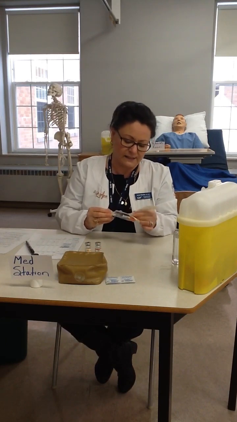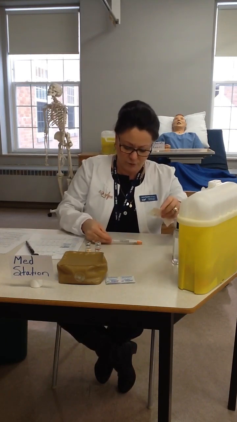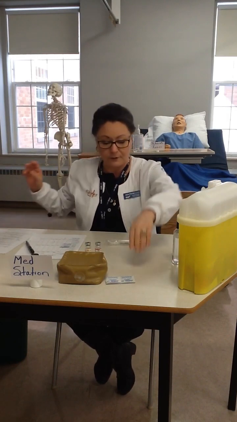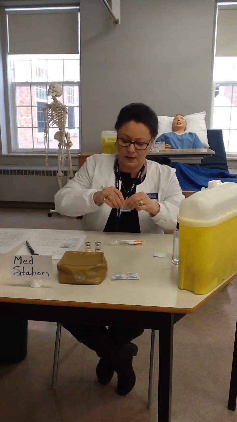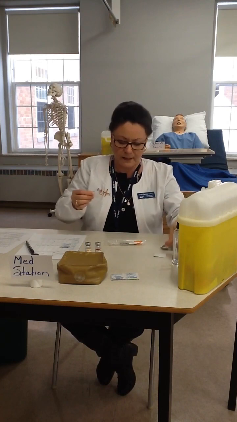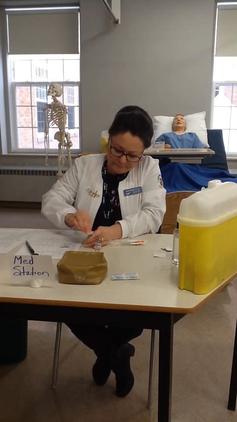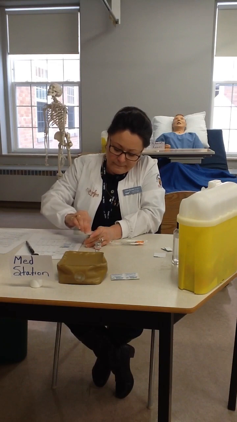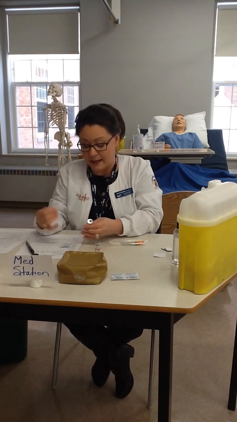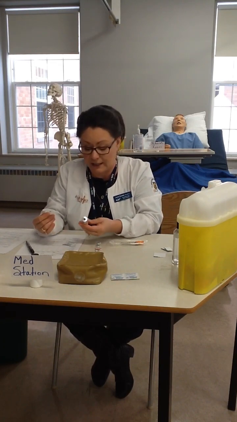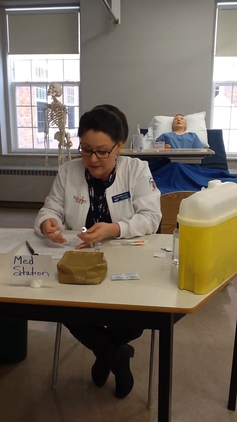I think it's fine to do whatever works for you. I'm going to go ahead and take a swab here, and I'm going to swab both of my vials, give them a good scrubbing. And while I have it in my hand, I'm going to go ahead and do my second check while it's drying.